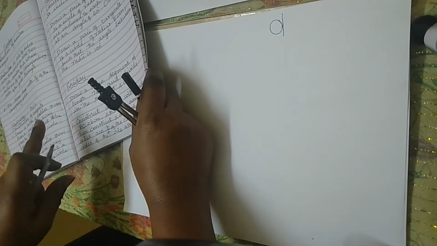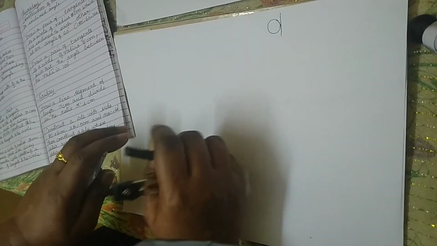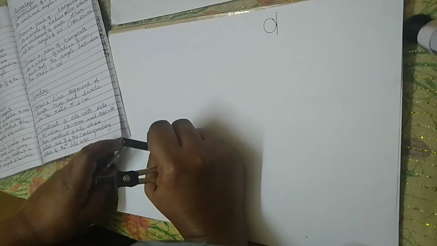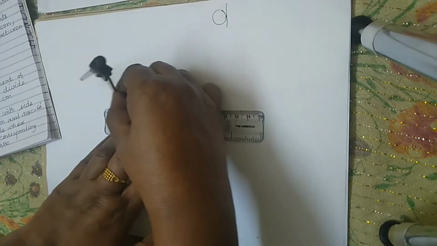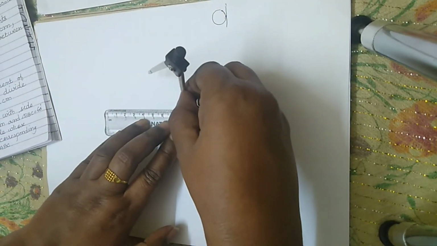What is the first question? The first question in your paper is, draw a circle of radius 3 centimeter from a point 8 centimeter away from the center. Construct the pair of tangents to a circle. So pair of tangents means you need to draw two tangents. First you have to draw a line for 8 centimeters.